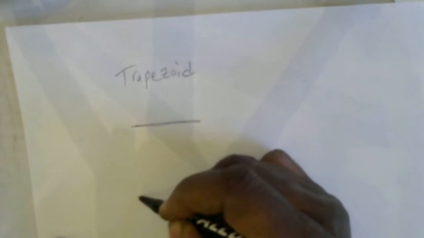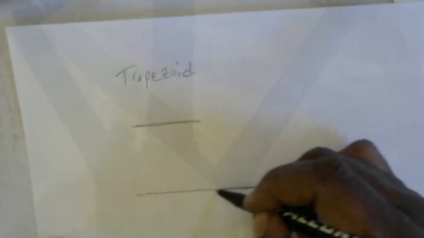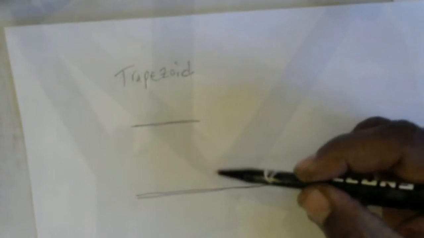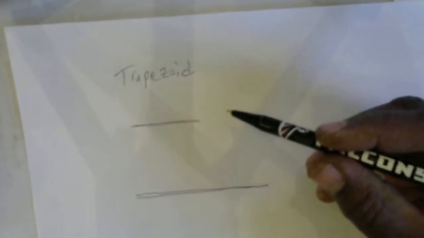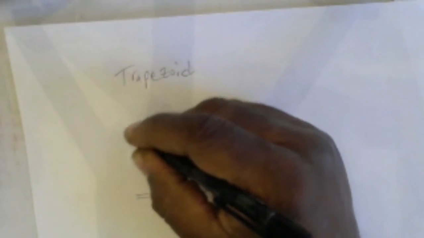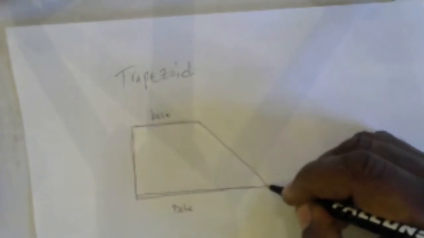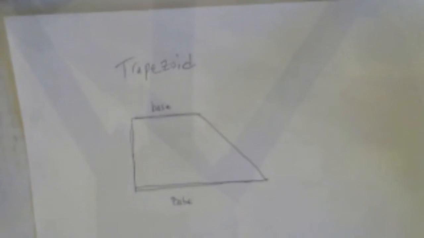All right. These 2 parallel sides are called the bases. Remember that from geometry, 2 lines are parallel if they never touch. So this is my little b or little base. This is my big B or big base. And then you're going to have the other sides which are not parallel.